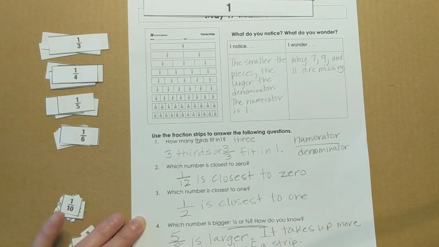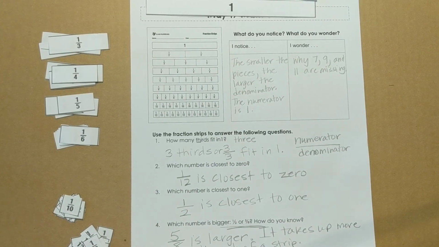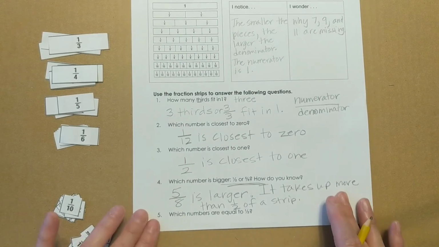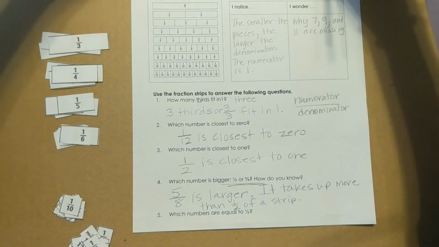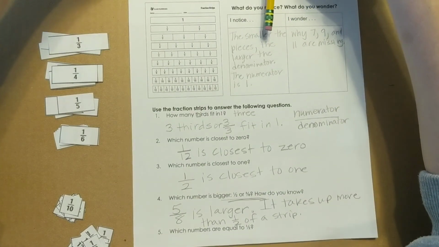All right. What numbers are equal to 1/2? What numbers are equal to 1/2? So I'm going to have you do this last portion on your own. I would like you to take and compare, like here, if I was to compare eighths.